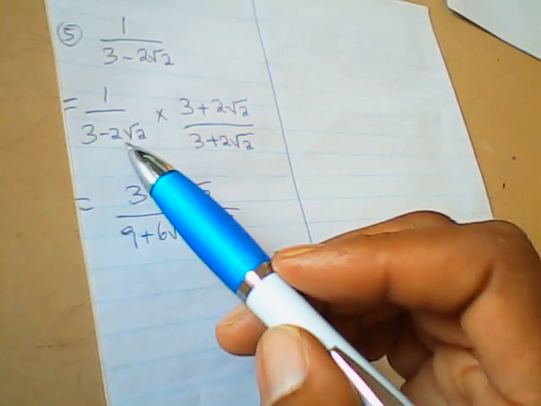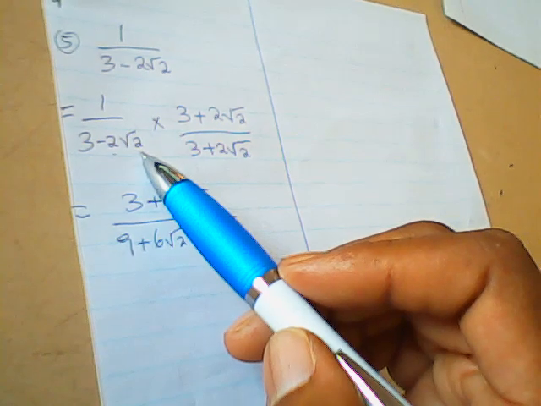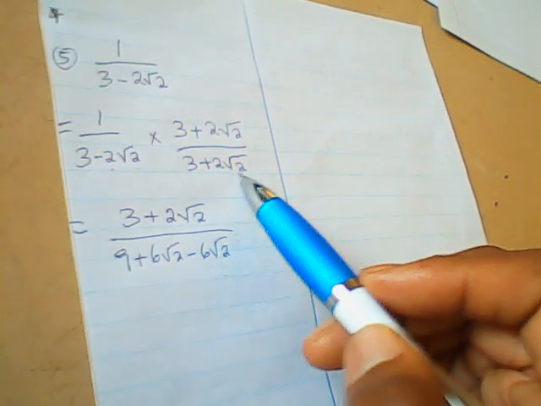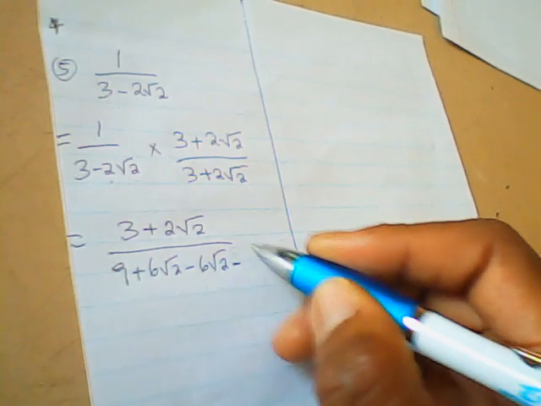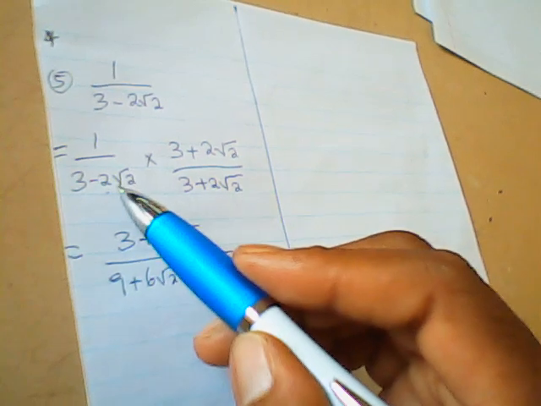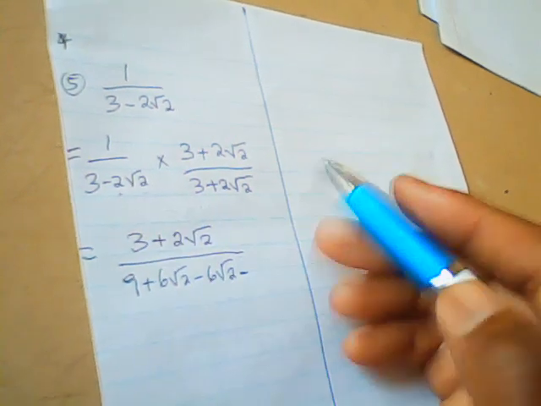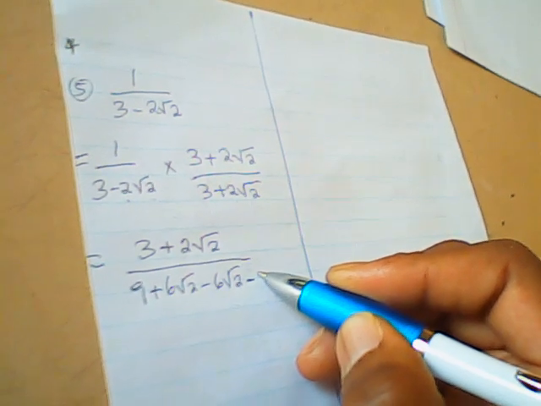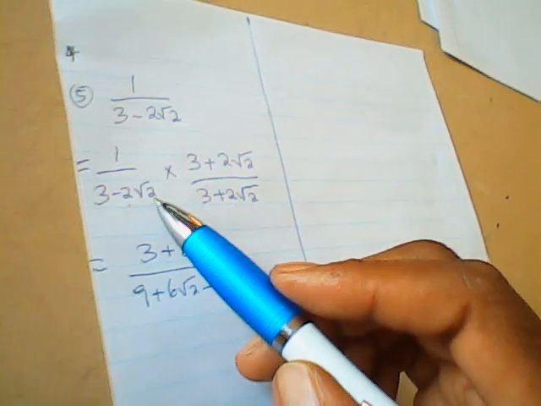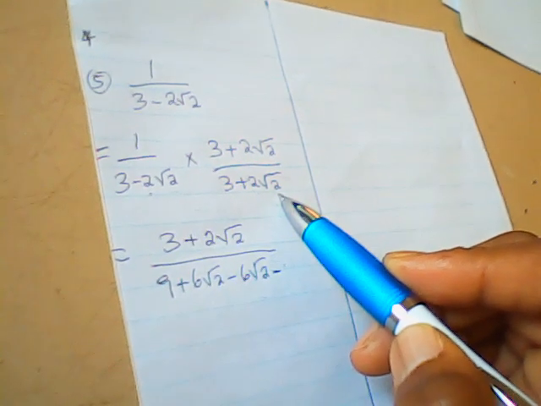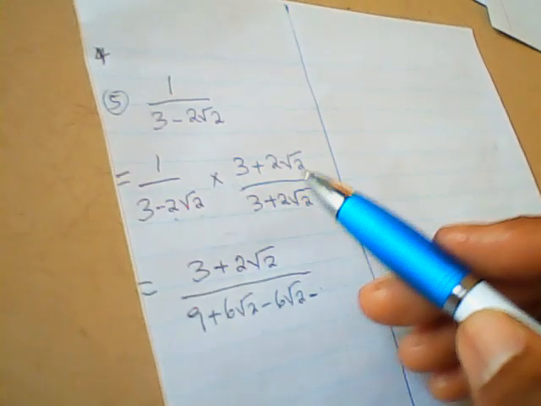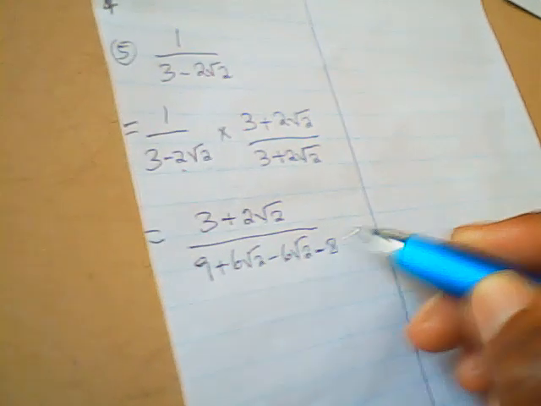Now 2 square root of 2 by 2 square root of 2, we say, okay, 2 by 2, we get 4, right? But now the square root of 2 multiplied by the square root of 2, we get 2. So that 2 multiplied by 4, we get 8.